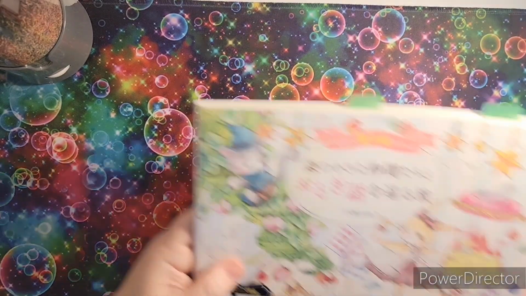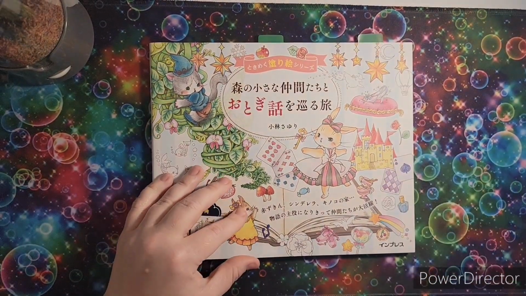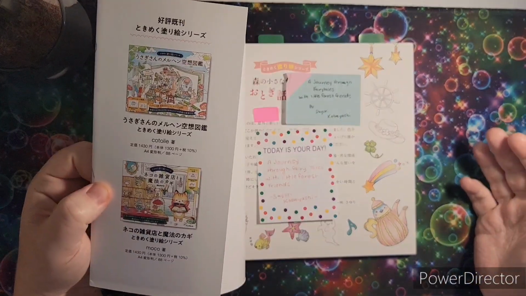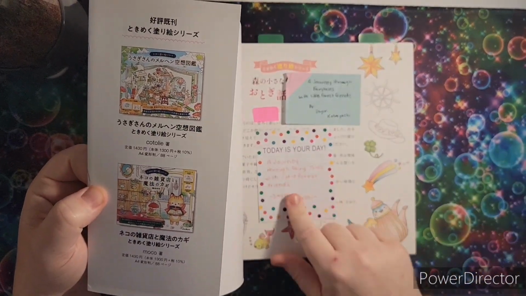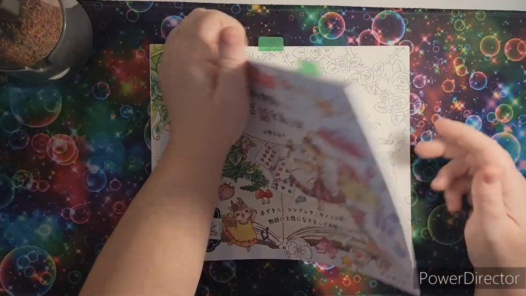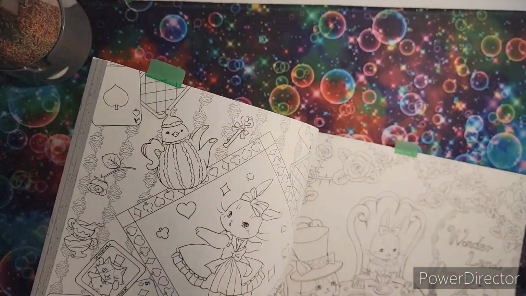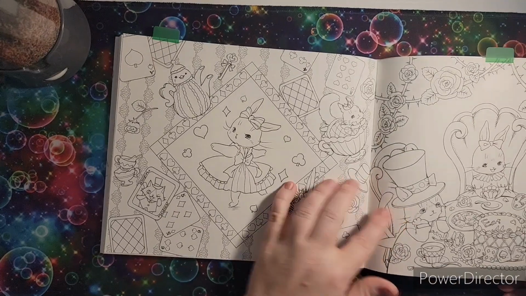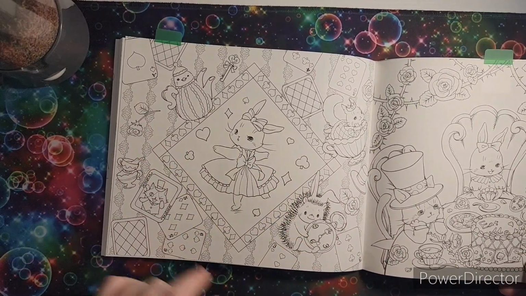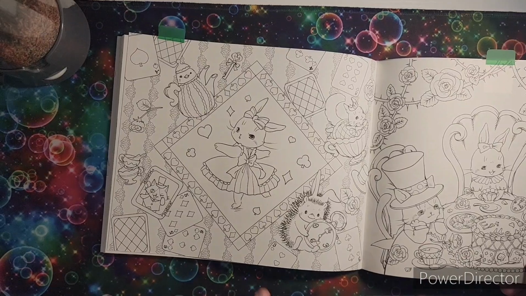So, yes. We have this one, which is the fairytale one. Did I write it down? A journey through fairy tales with little forest friends. And this one has some adorable ones. There's this one right here, which is your Alice bunny. And we've got different things that represent Alice in Wonderland.